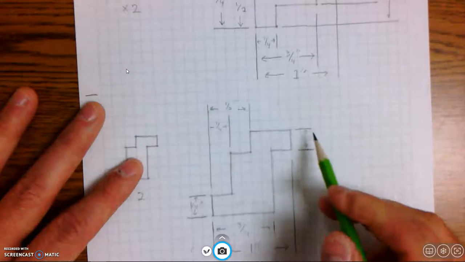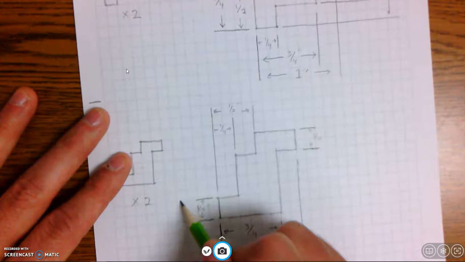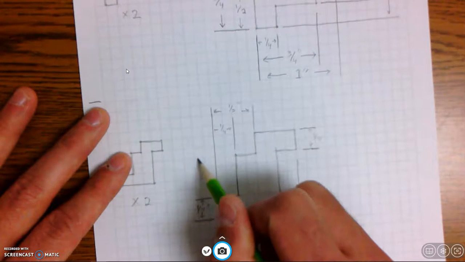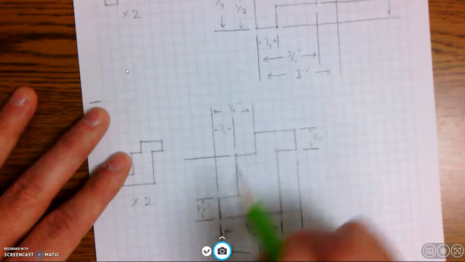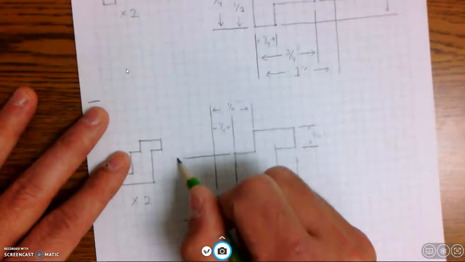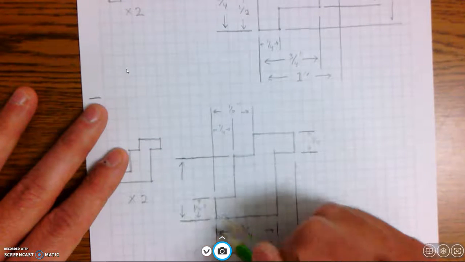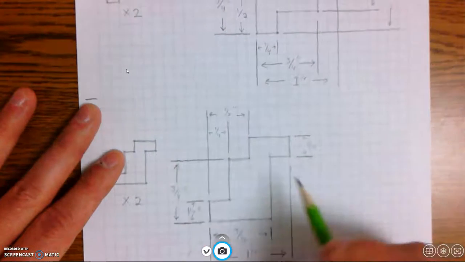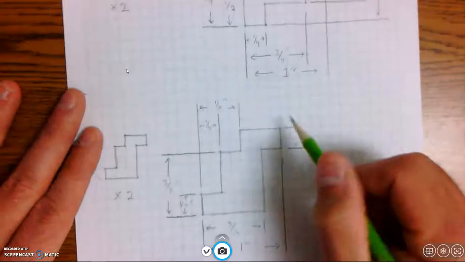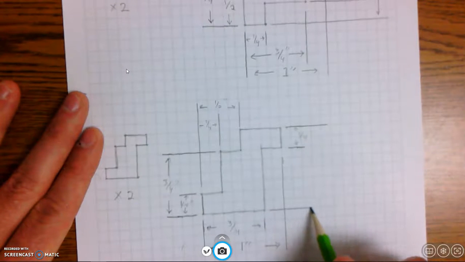So those are both 1/4. That's going to be 3/4. And then what I think I'm going to do is add an overall dimension over here.